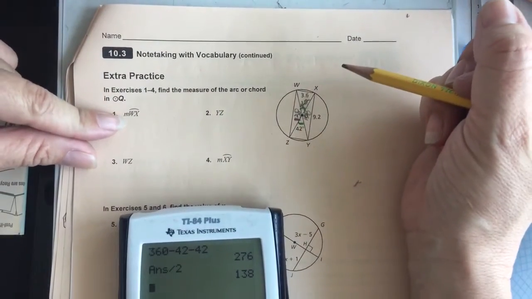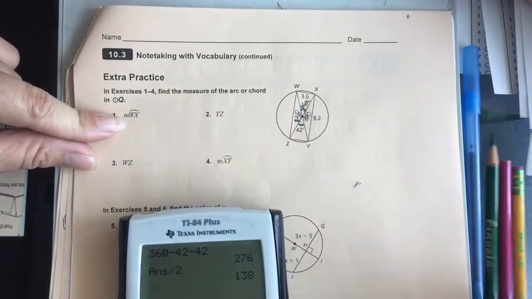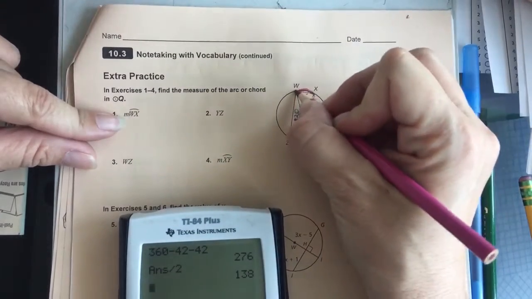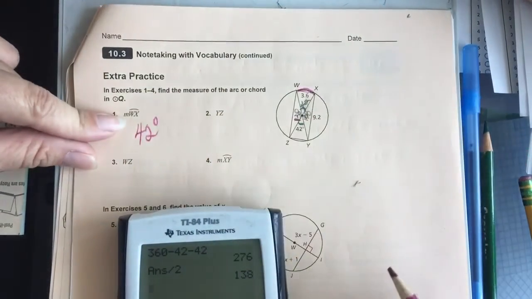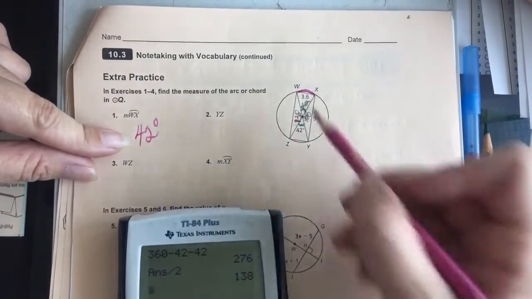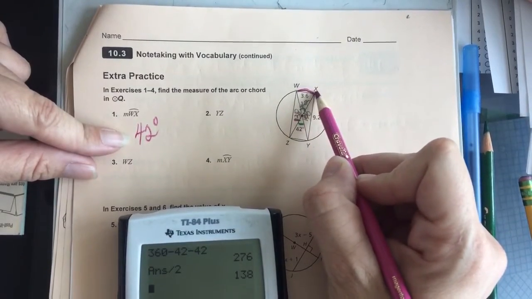Find the measure of arc WX. Well, arc WX would be here, and that's coming off of this 42 degree angle. The measure of that arc would be congruent to 42 degrees, the central angle that it's opening up.